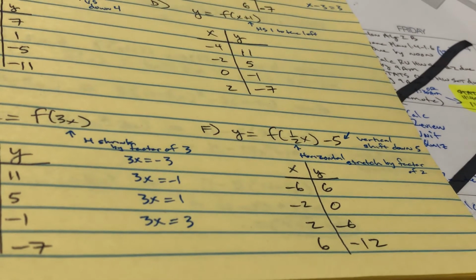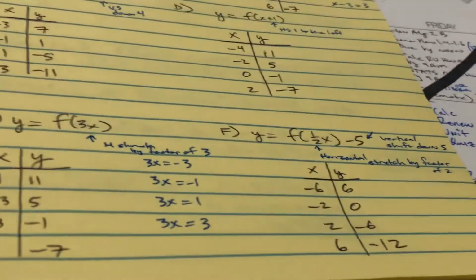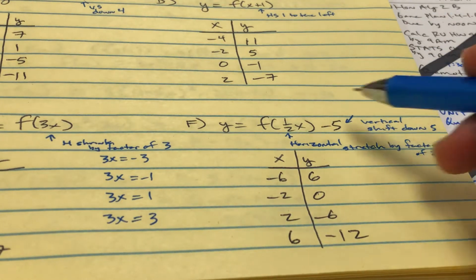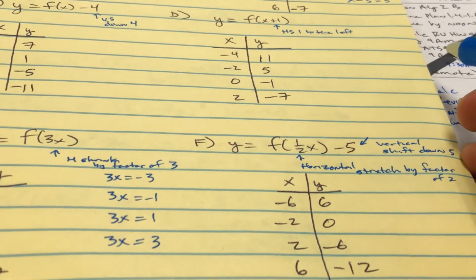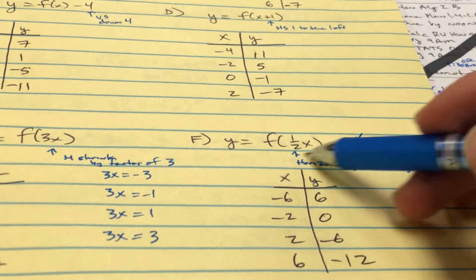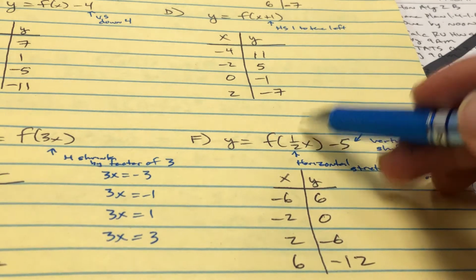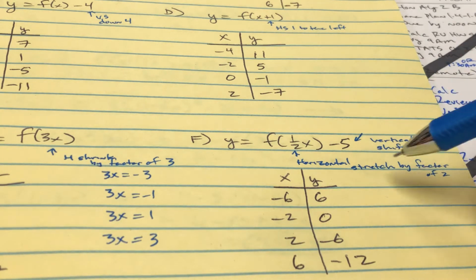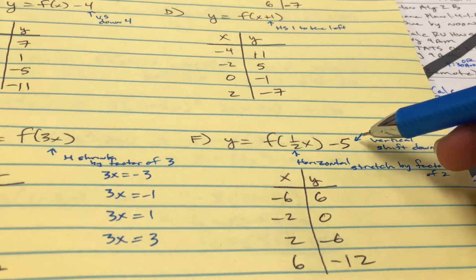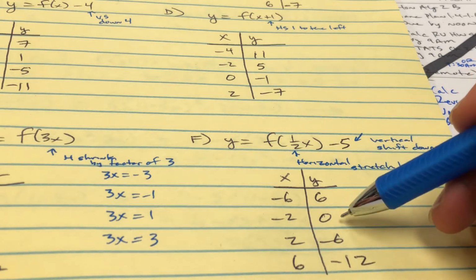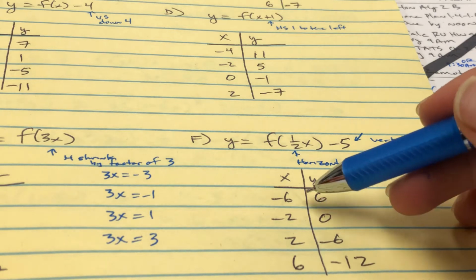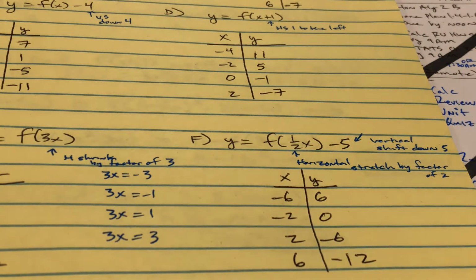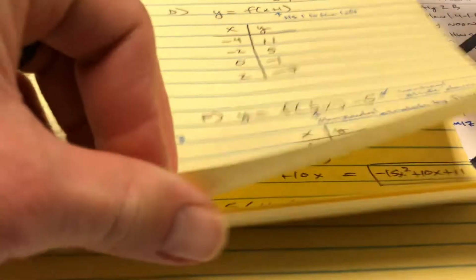F is a combo here. What am I doing on F? Let me practice some things here. First off, I have a horizontal stretch. Again, 1/2. What's the opposite of dividing by 2? Multiplying by 2. What do I have to multiply 1/2 x by to get back to x? I would have to double it. So I have a horizontal stretch by a factor of 2, and I have a vertical shift down 5. All the y values go down 5. Subtract 5 from all the original y values, and double all the original x values. The graph is stretching while it's going down 5 as well. Two different shifts. All right, pause this whenever you need to.